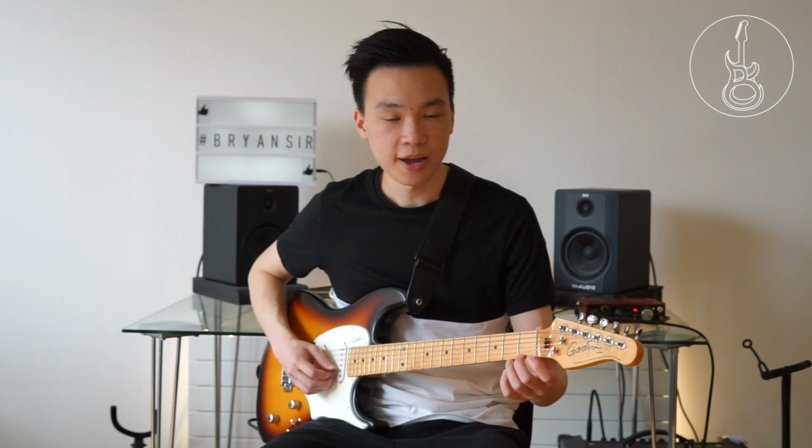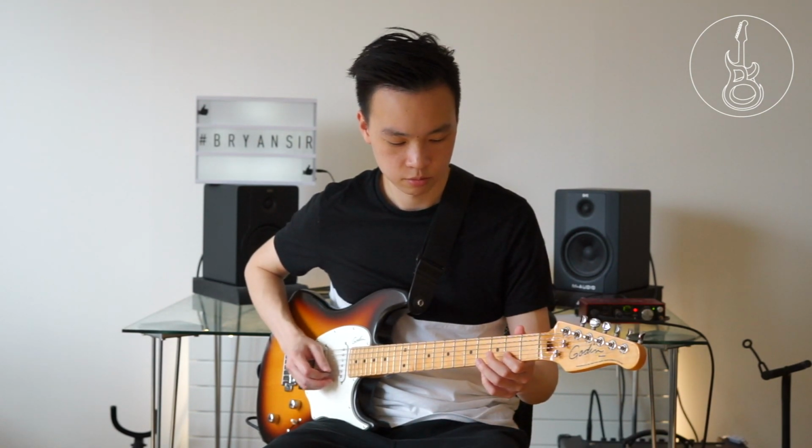The other way we can look at it is through the perspective of intervals. B and F is a flat 5, so it's a tritone, 3 full tones away from each other. It sounds very dissonant, doesn't sound very pleasant, and it sounds very unstable, which is why the G7 is considered an unstable chord.